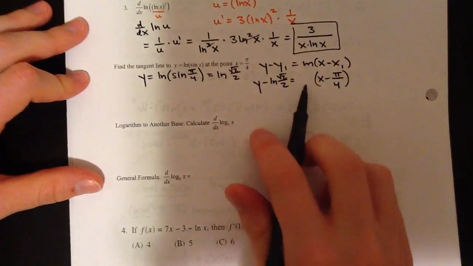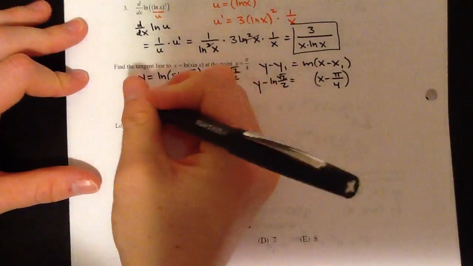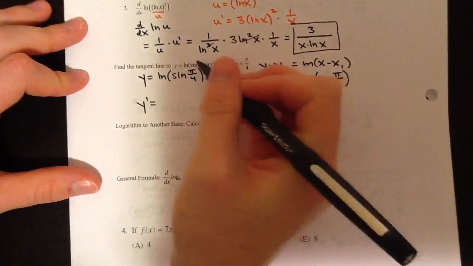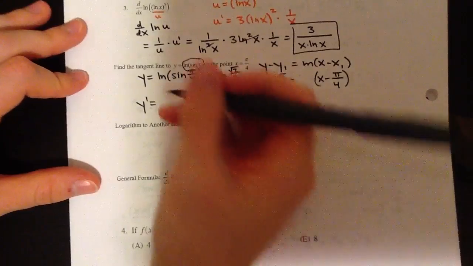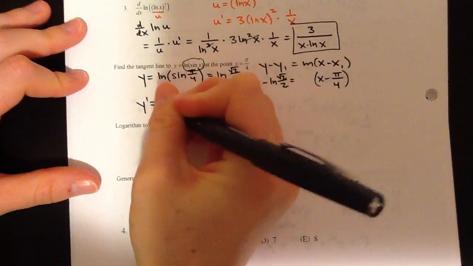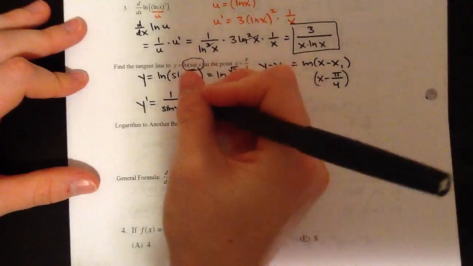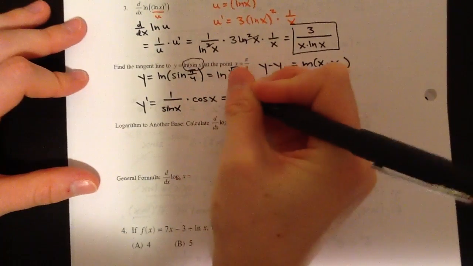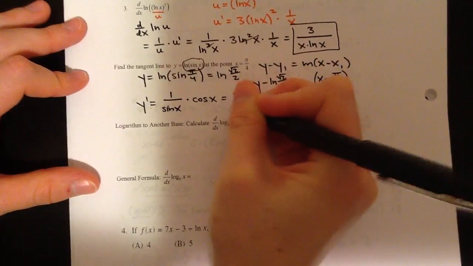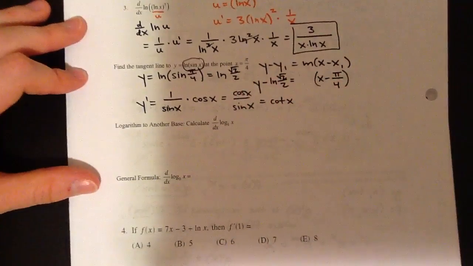And then to get the slope, we take the derivative of this function and then plug in the x value. So y prime equals, so back up here to the original. The main function is natural log, so I do 1 over, and then I leave the sine in place. And then I multiply by the derivative of the nested function. So the derivative of sine is cosine. So I end up with cosine over sine, which I'm hoping we notice is cotangent. Cosine over sine is cotangent.